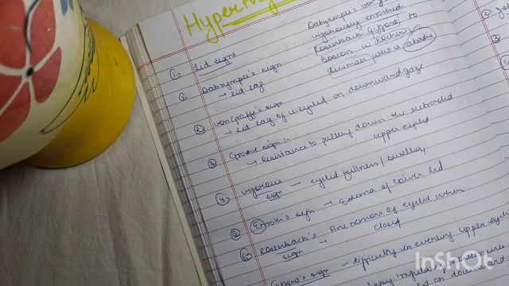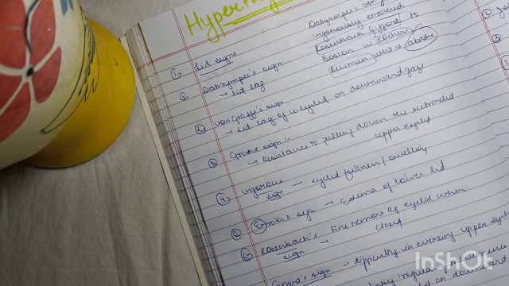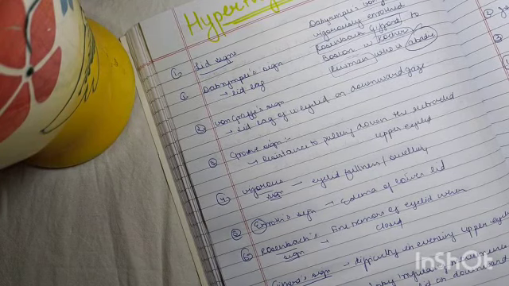So this completes the signs which are usually seen in hyperthyroidism. I hope I made them easy for you. Just remember the mnemonics and it's easy.